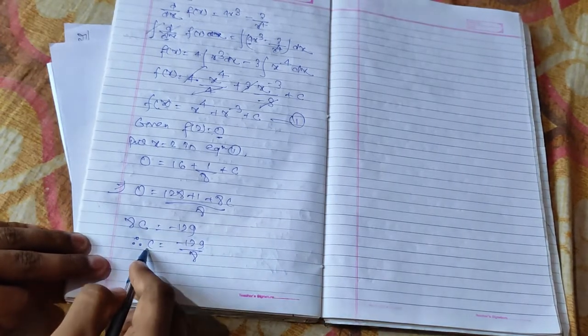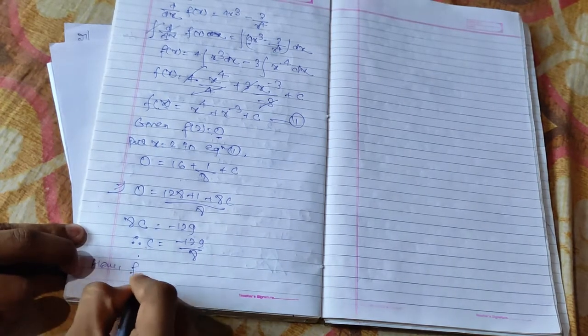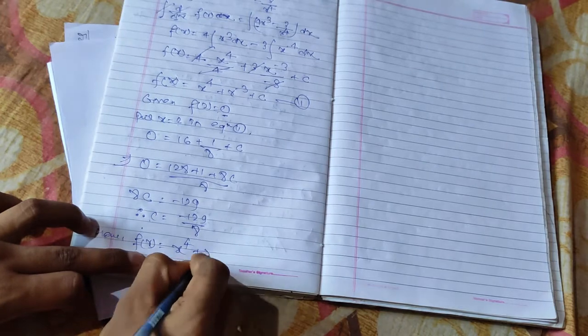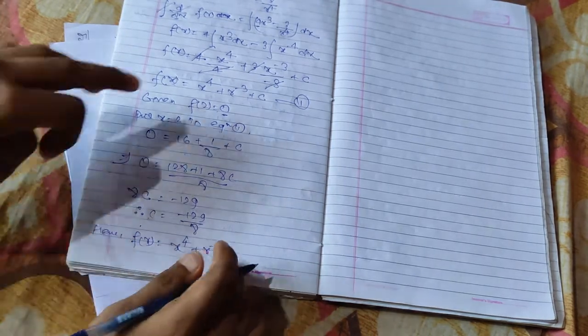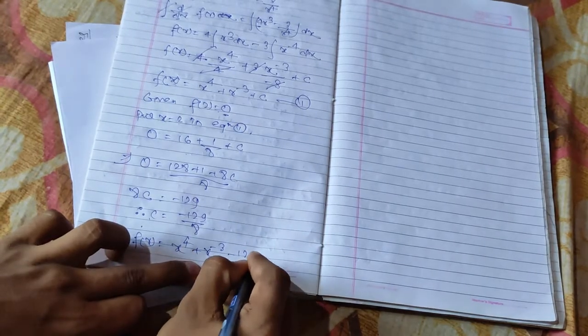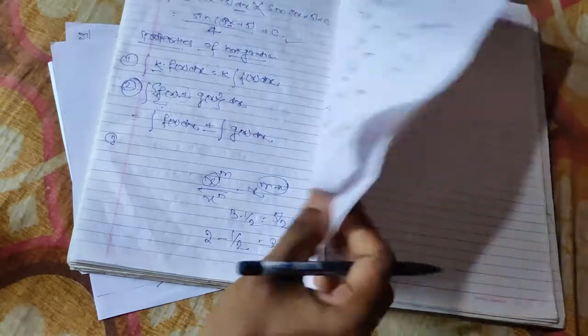Now put this value of c in equation 1. Hence f of x becomes x to the power 4 plus x to the power minus 3, and the constant term that we have derived right now, that is minus 129 by 8. So this is the final answer of this question.